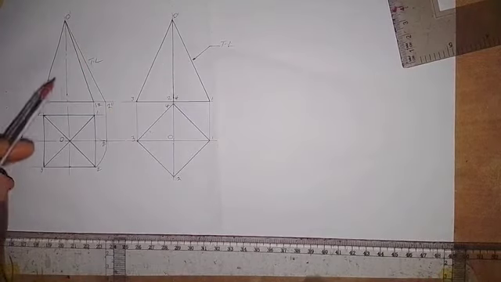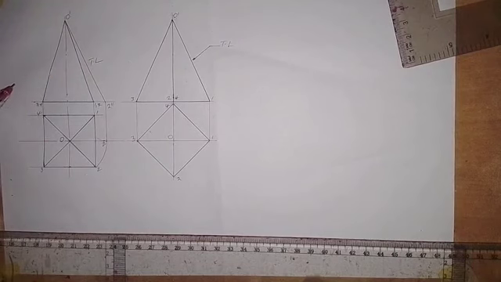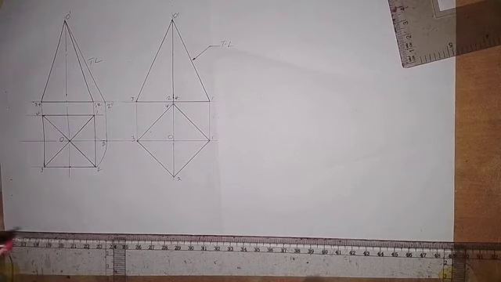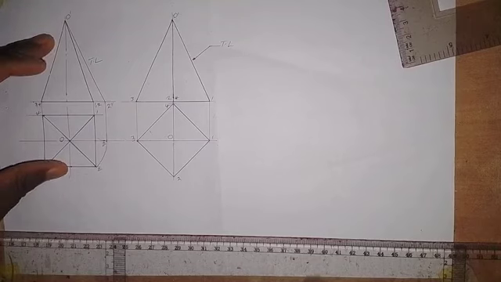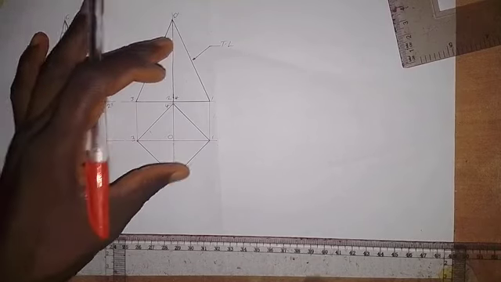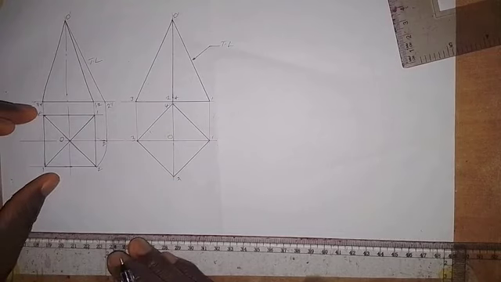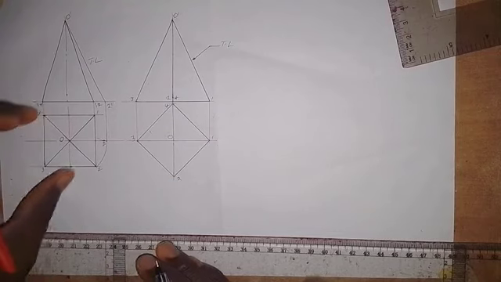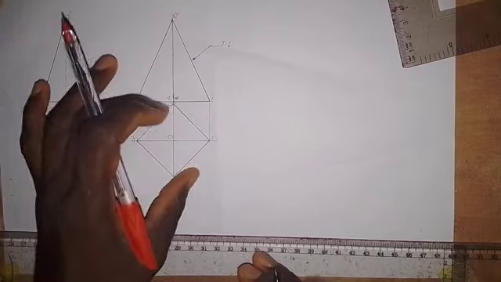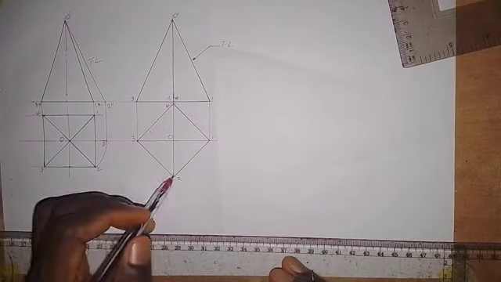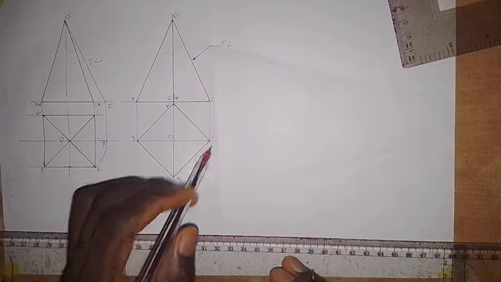So if we are to develop the surface of this square pyramid, we need to take O prime 2 prime prime to make an arc that we can use to obtain the surface development of this pyramid. But as I said, for this one we don't have to do what we have done here. What we just did was turn this square into this form, to bring this point onto this point here, so that it lies on this horizontal line.